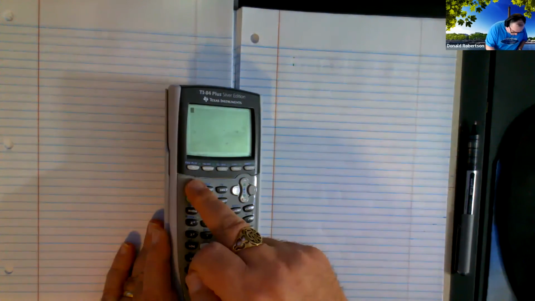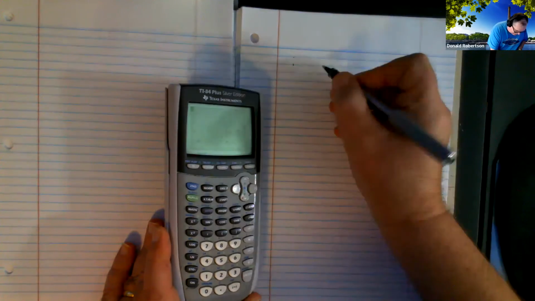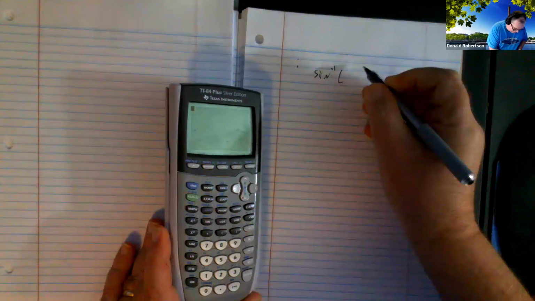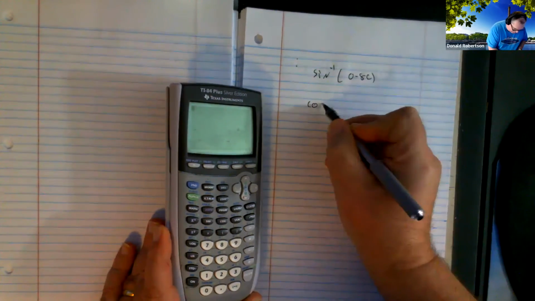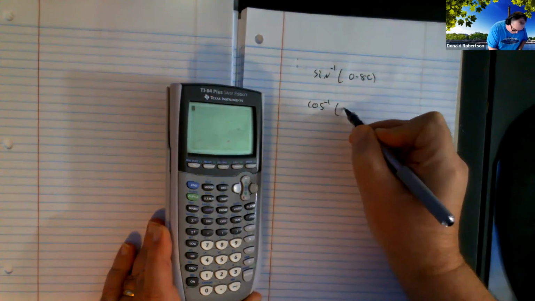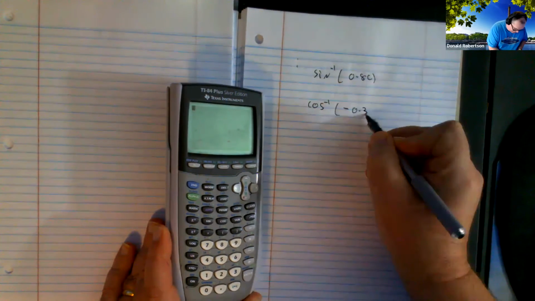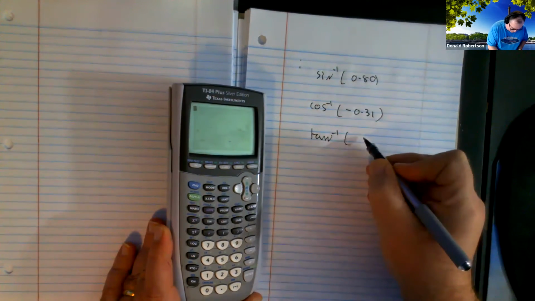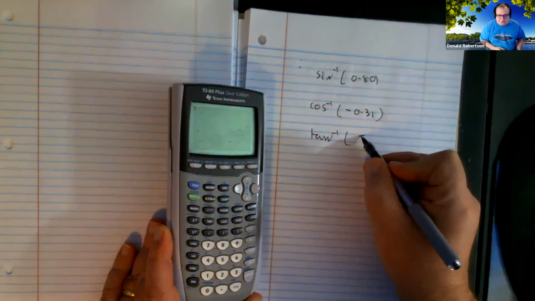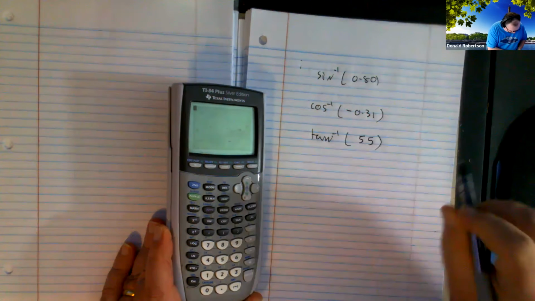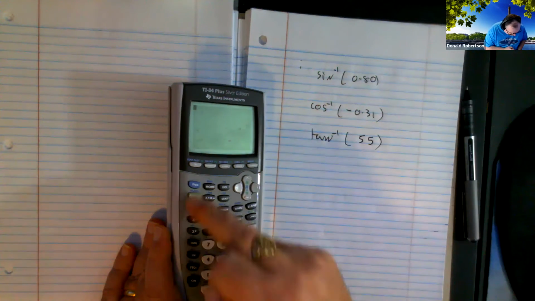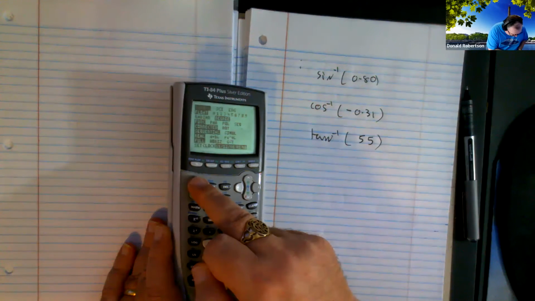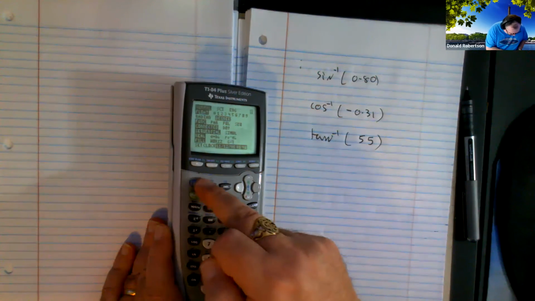For instance, I'll just make some up: the inverse sine of 0.80, the inverse cosine of negative 0.31, and the inverse tan of, I don't know, 55. I'm assuming they want the answer in degrees because they don't tell me. I'll check in a minute if that is the case.